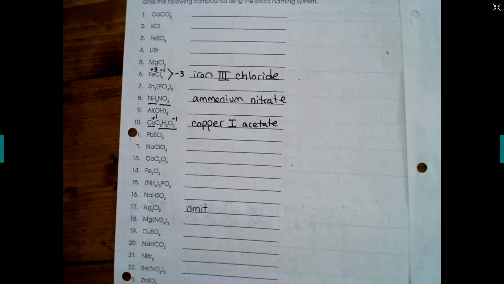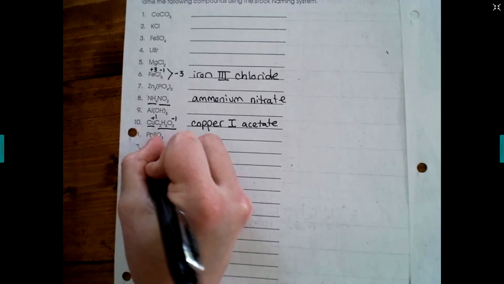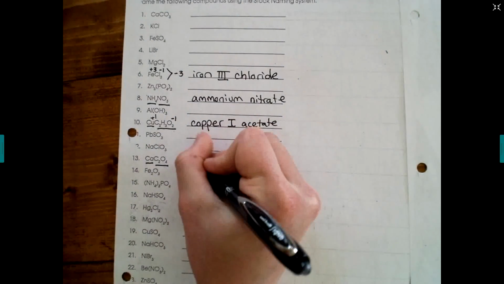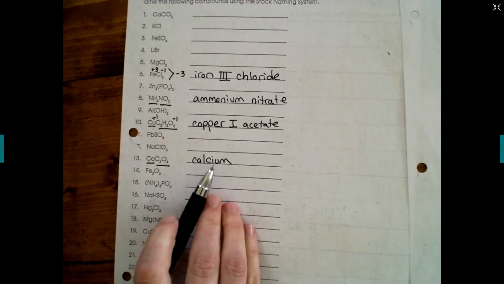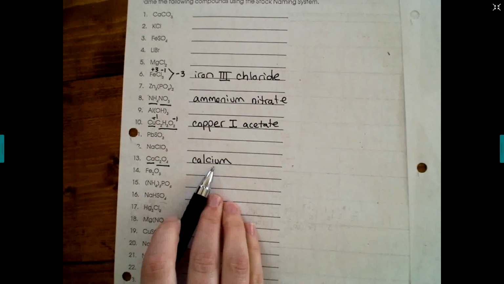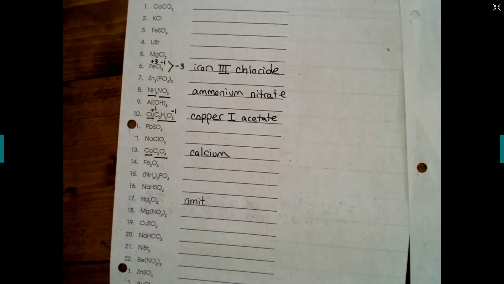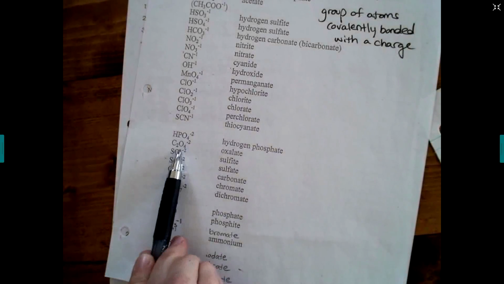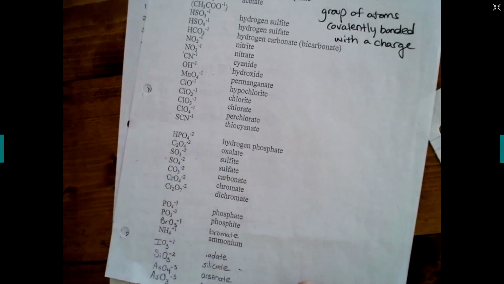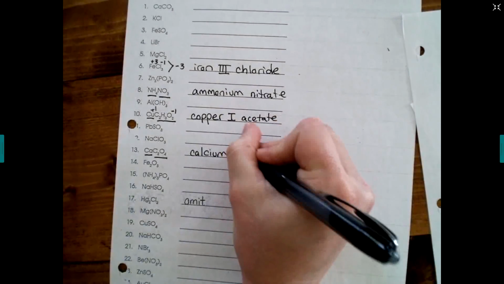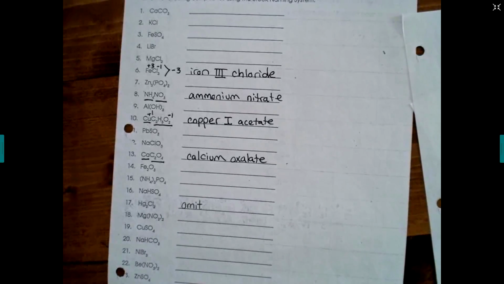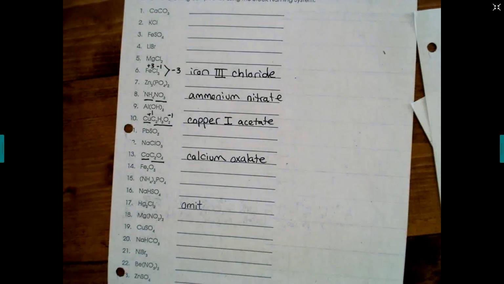And I'm going to do one more with you. I'm going to do number 13. You've got Ca, and then you've got C2O4. Well, I know that Ca is calcium. Calcium is in group 2, so it's always +2. I don't need a Roman numeral. C2O4 is on your polyatomic ion sheet. Let's see if we can find it. There it is. C2O4 is oxalate. Calcium oxalate. All right, you have the keys to the front and back of this sheet, so I would encourage you to try some on your own before you check your answers. And as always, please let me know if you need any help.